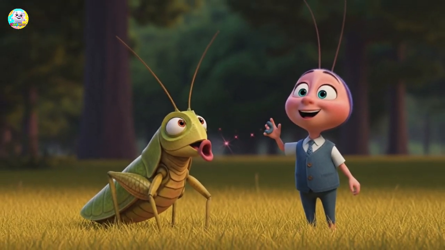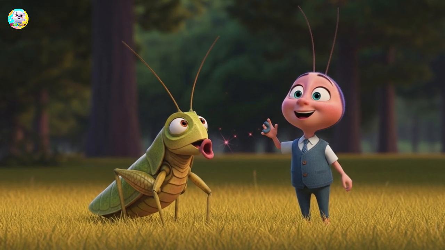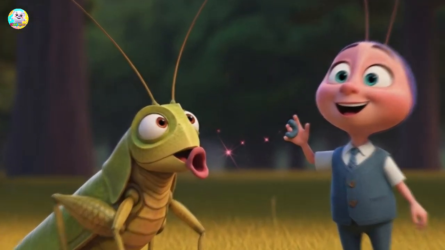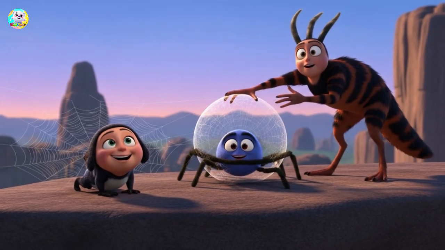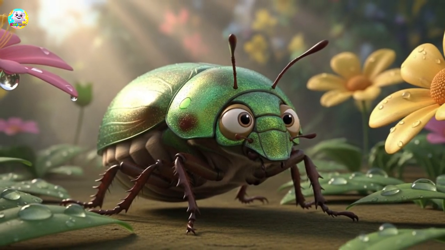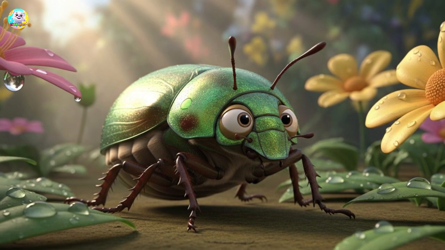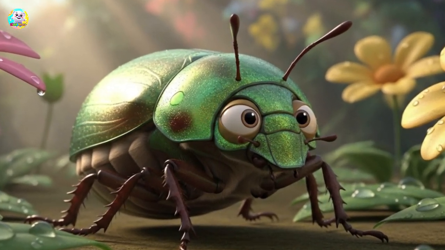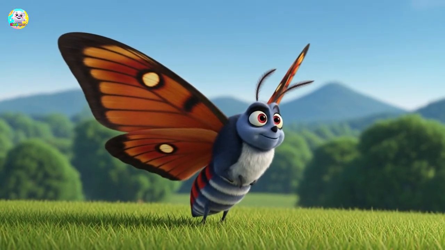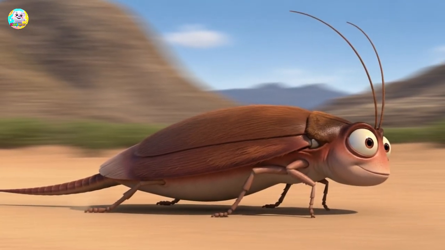M is for moth, fluttering by night. N is for net wings, shining bright. O is for orb weaver, webs all around. P is for praying mantis, arms folded, not a sound. Q is for queen ant, ruling her hill. R is for roach, fast running still.